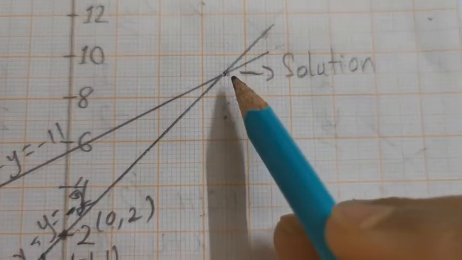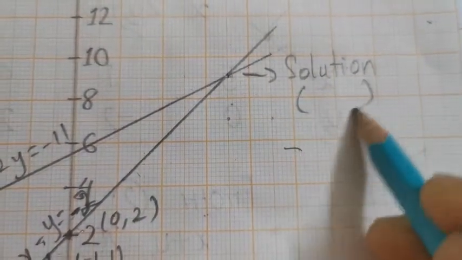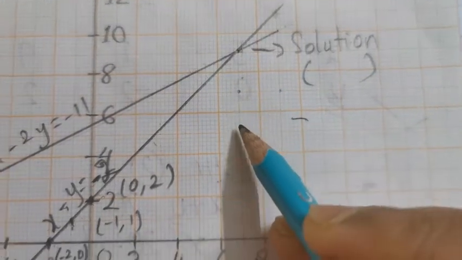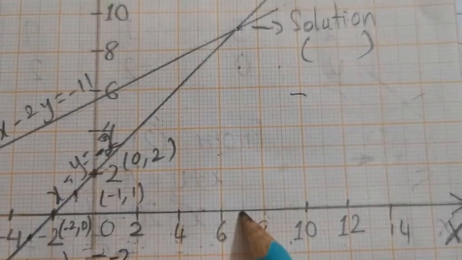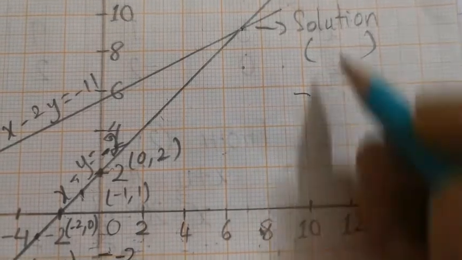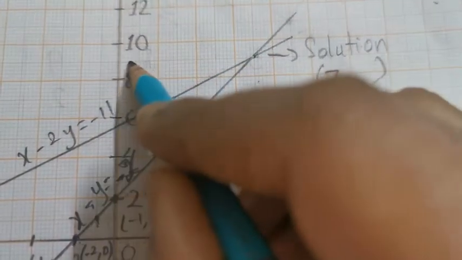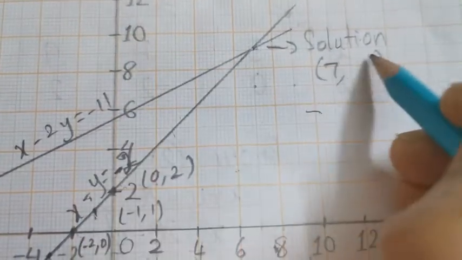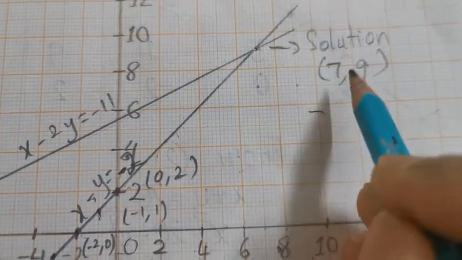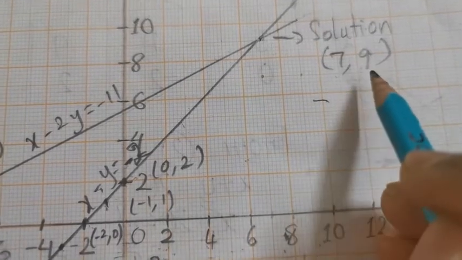Now to find the x, y, we have to check where this x falls. It falls exactly at the middle line between 6 and 8, which is 7, and our y lies exactly between 8 and 10, which is 9. So 7, 9 is the solution.